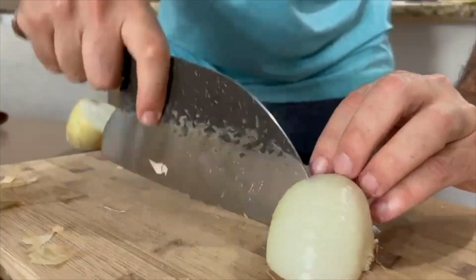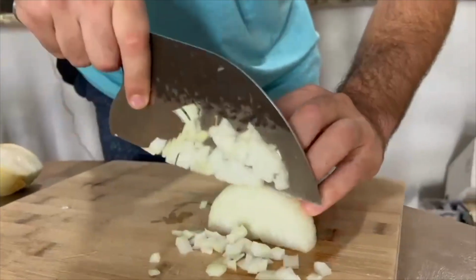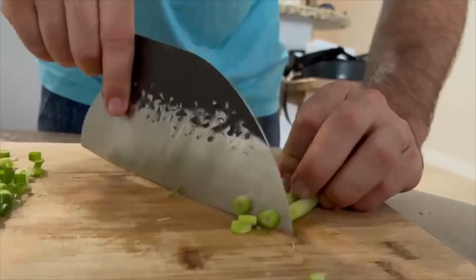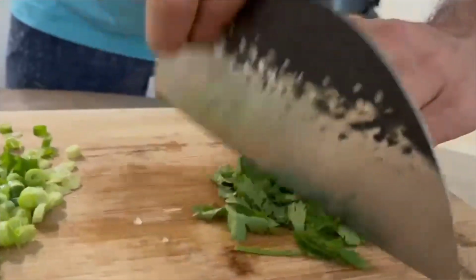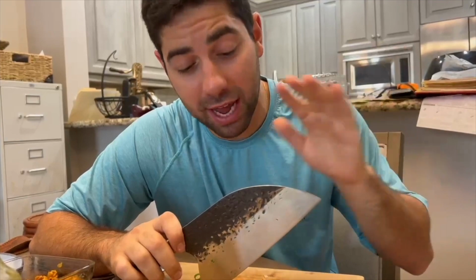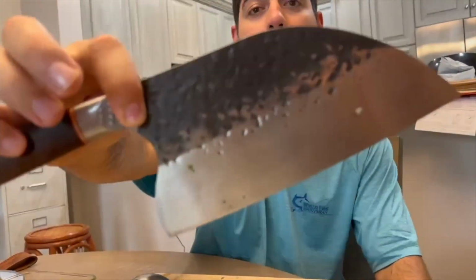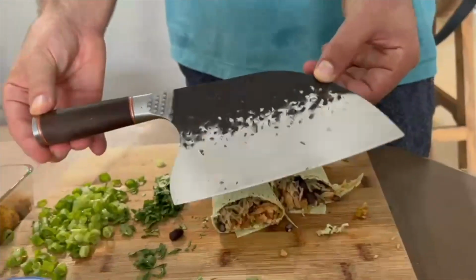Check out how crazy this knife is. Literally cuts through anything like butter. Chop perfect scallions. Chop up some herbs. This is the best knife I've ever used. Click the link below and get it on sale. Literally the last knife you'll ever need to buy.